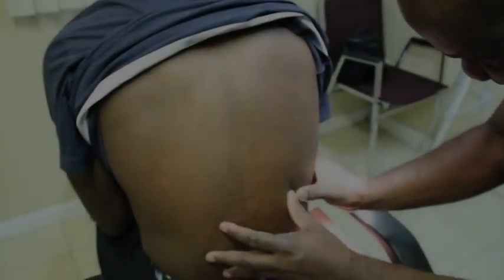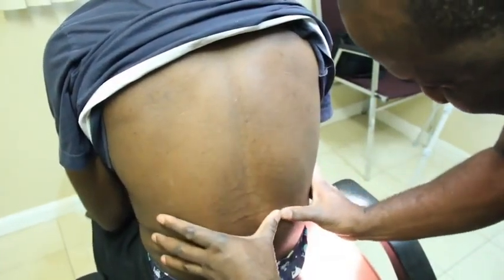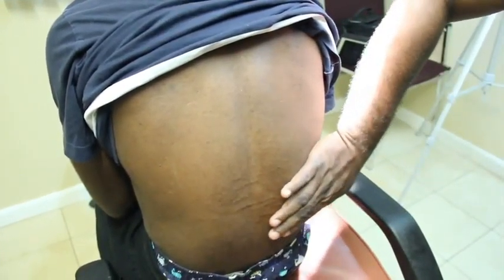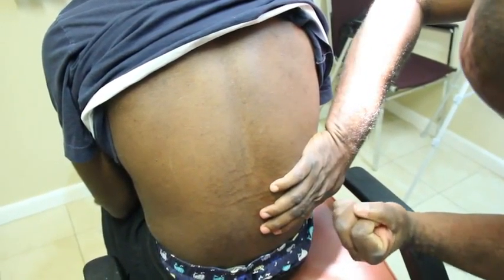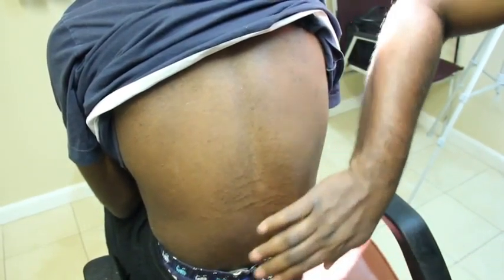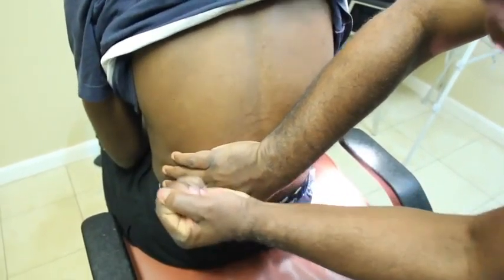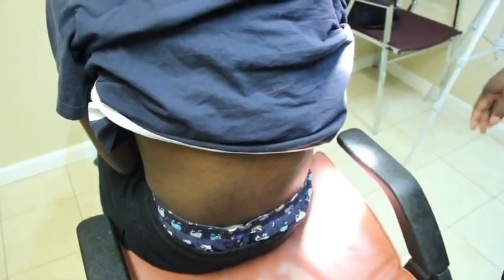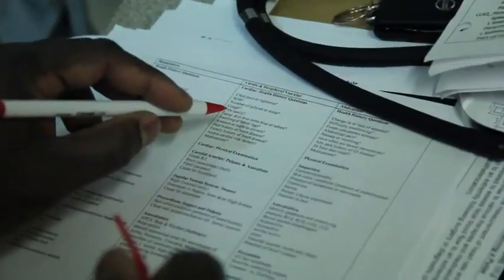CVA tenderness. Lastly, percussion over the costovertebral angle, where the rib cage meets the spine, to assess for kidney tenderness. I'll thump my hand with the ulnar edge of the other fist. A positive result elicits pain. This concludes my examination, so I will perform hand hygiene and document my findings in an appropriate flow sheet.